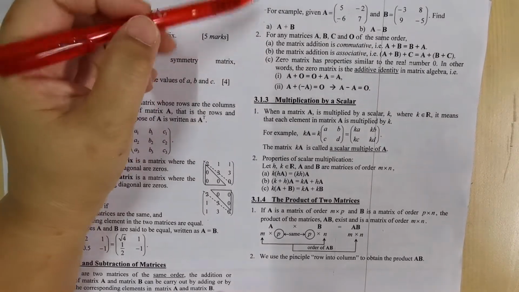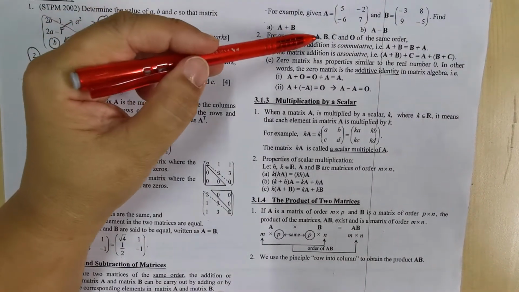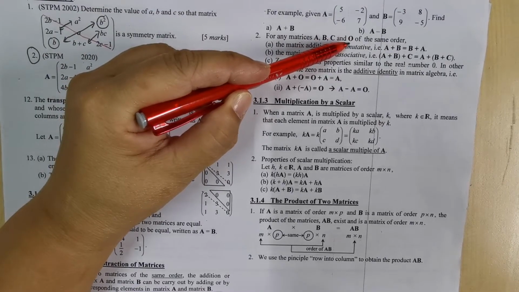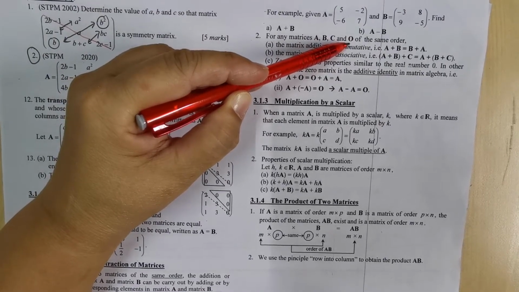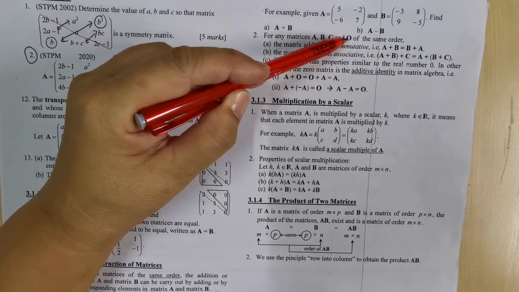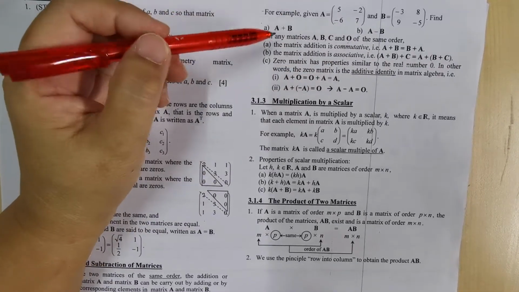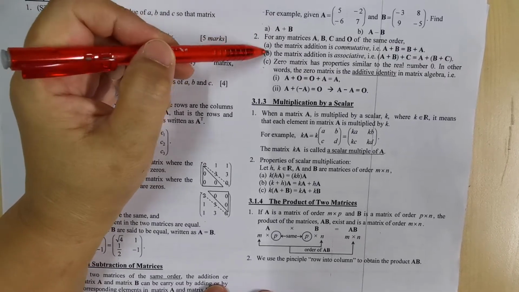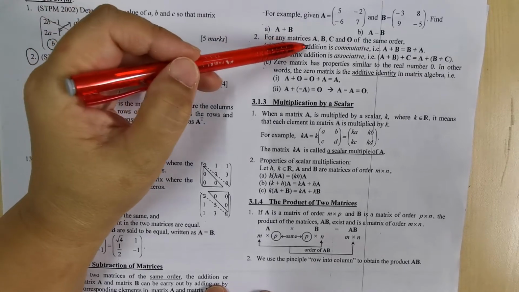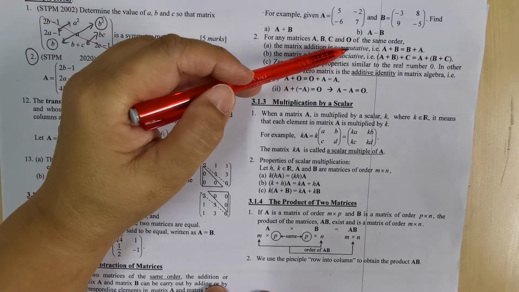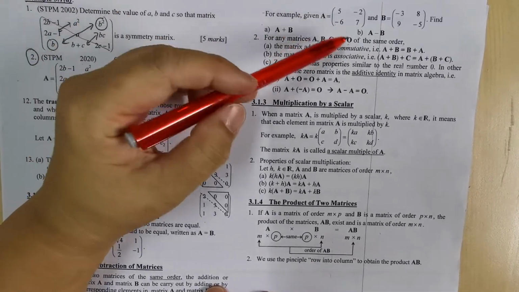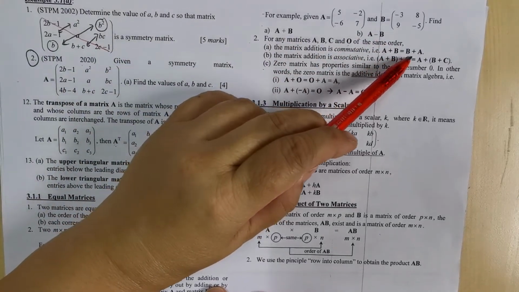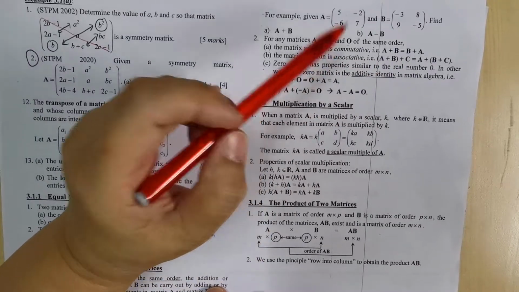You just complete it. And number 2, for any matrices A, B, C, and O. Still remember what is O? O is the 0 matrix or null matrix. All the elements inside are 0. So they follow 3 rules. The matrix addition is commutative. If we add two matrices, it's commutative. Commutative means A plus B is the same as B plus A. Alright, we call this commutative.